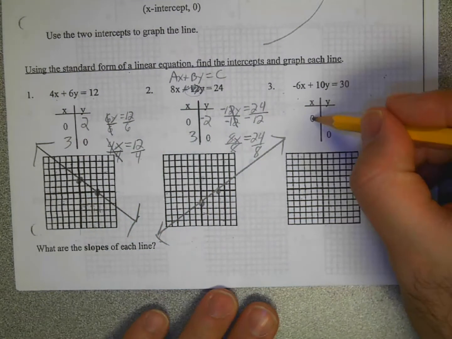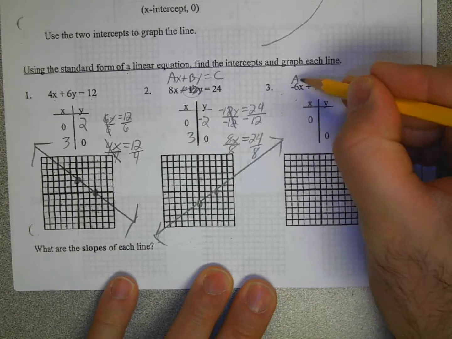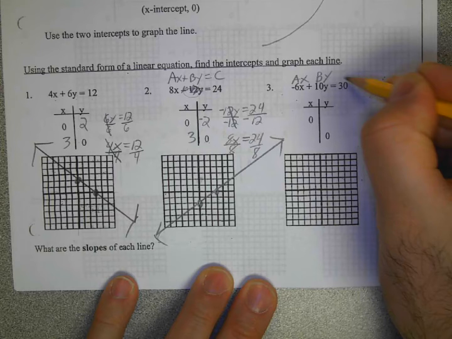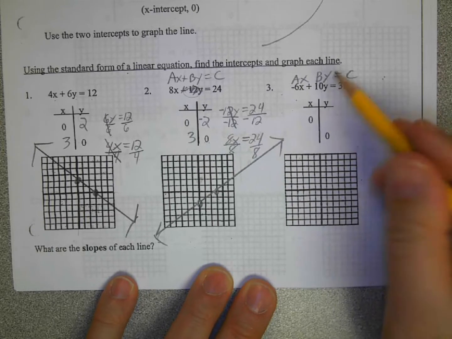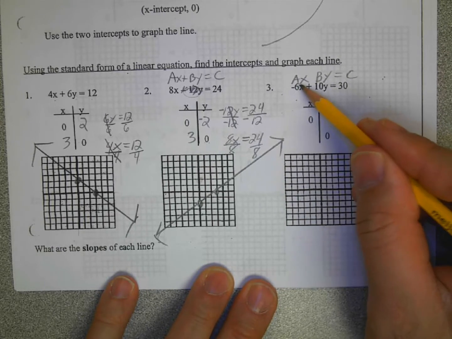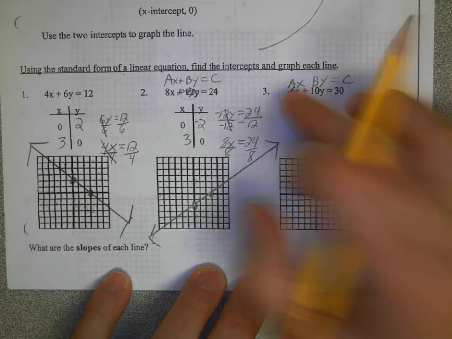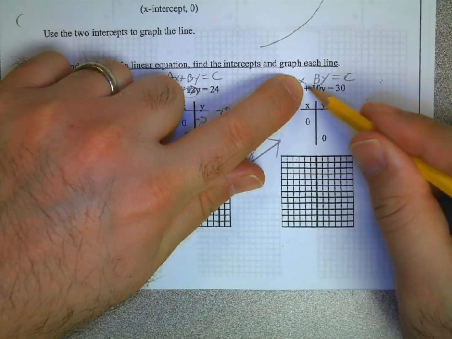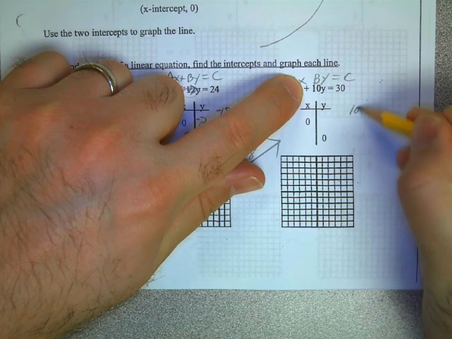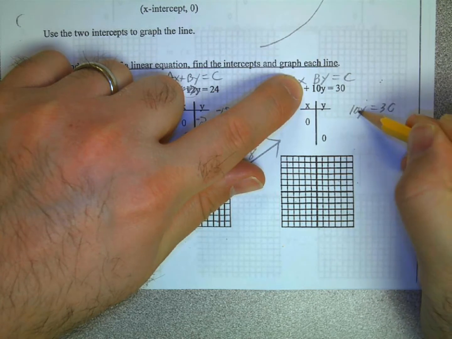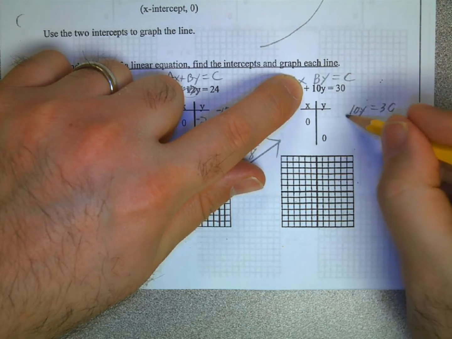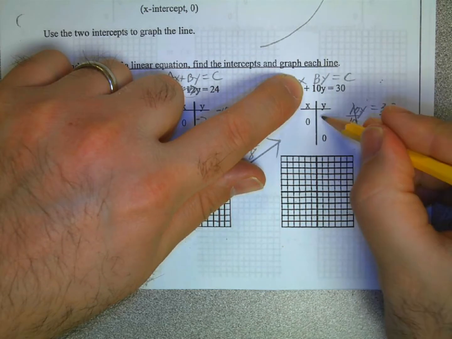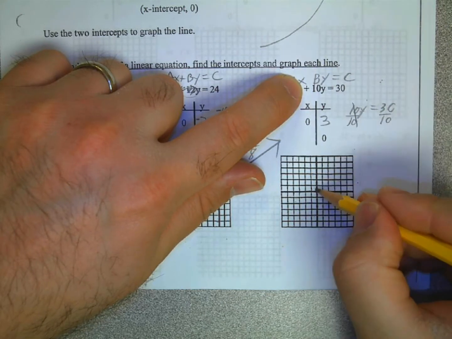If x is 0, remember the number in front of x is my a, the number in front here, 10, is my b, and that's my y equals c. So if x is 0, negative 6 times 0, that's gone, so I can cross that out. I'm left with a positive 10y. So 10y equals 30. Leave me alone, times 10. Opposite of times is divide. 30 divided by 10, my y is 3. So it's going to cross at 3.